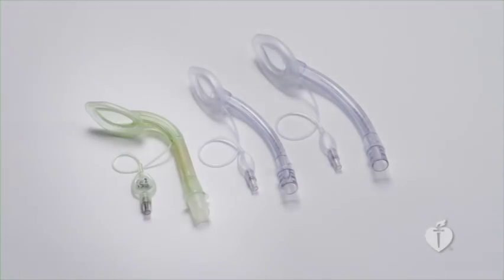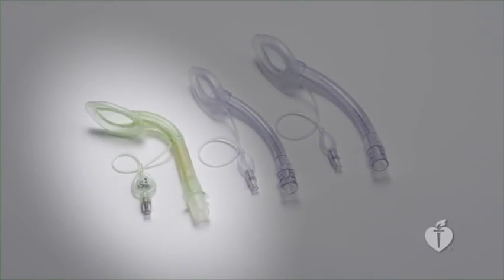Many of these airways can be inserted with the mask opening facing either the tongue or the roof of the mouth. If the airway has a rigid curve, it must be inserted with the opening of the mask facing the patient's tongue. If the device is inserted with the opening of the mask facing the roof of the mouth, you'll need to rotate the mask opening to face the tongue when the mask reaches the back of the pharynx.